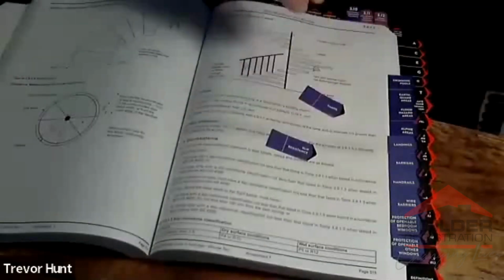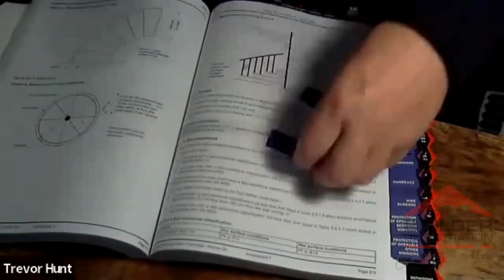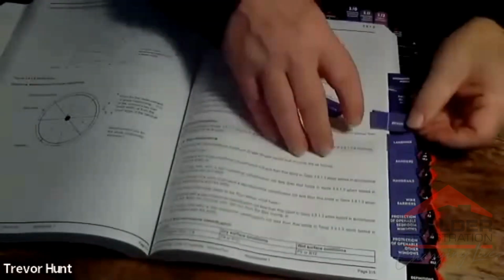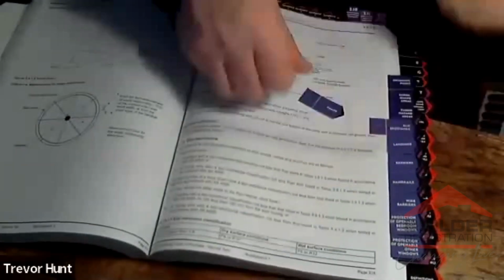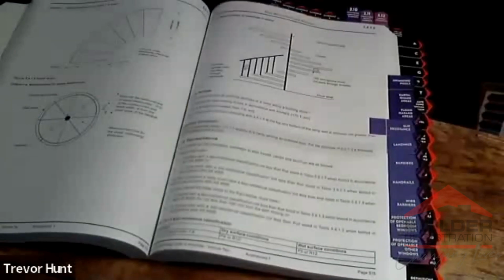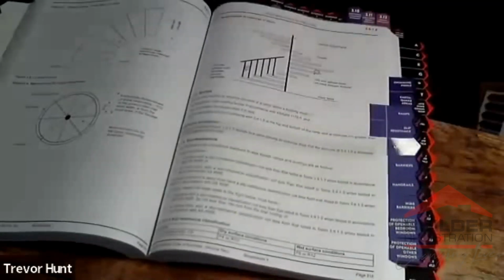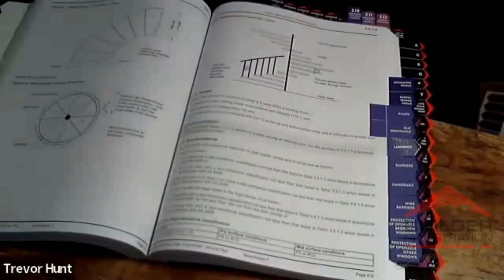We've got slip resistance and ramps. So two now, slip resistance and ramps on 315. So slip resistance and ramps. On page 315.